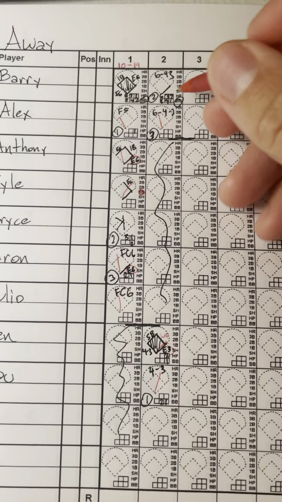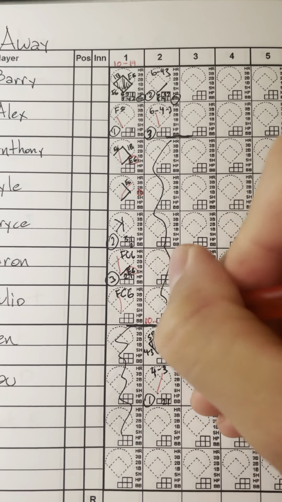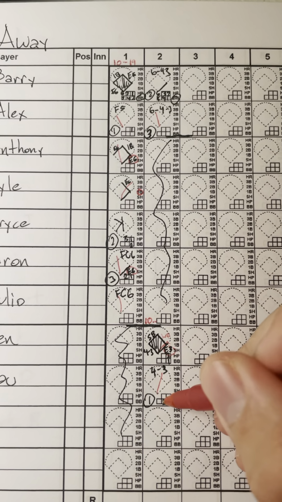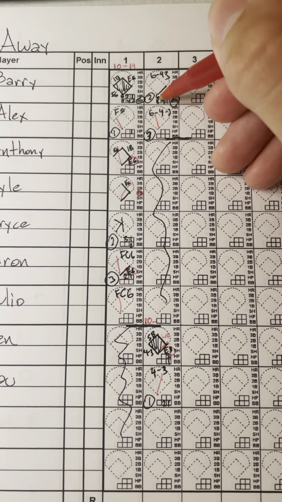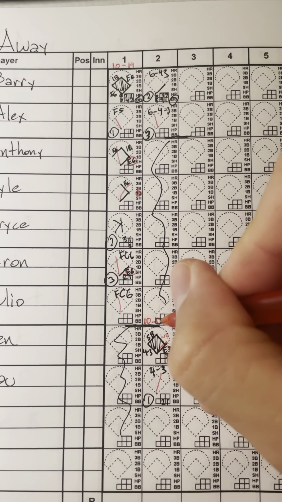Okay, there's one thing that I forgot to do at the beginning. I'll write the number of the pitcher. So pitcher number 10 pitched again. Then I'm going to count his pitches. 1, 2, 3, 4, 5, 6, 7, 8, 9, 10, 11, 12, 13, 14. So this inning he threw 14 pitches.